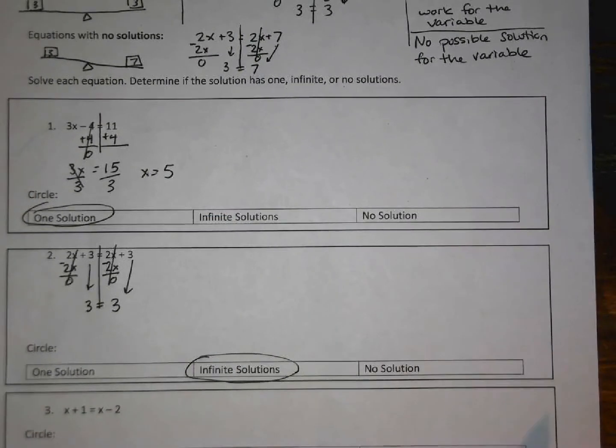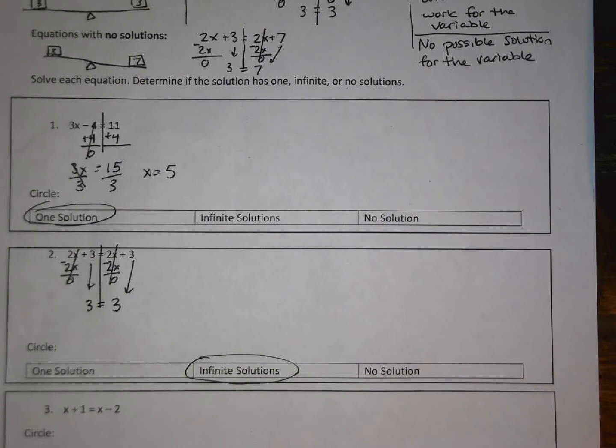Go ahead and practice the rest of this on your own and then check with the control.